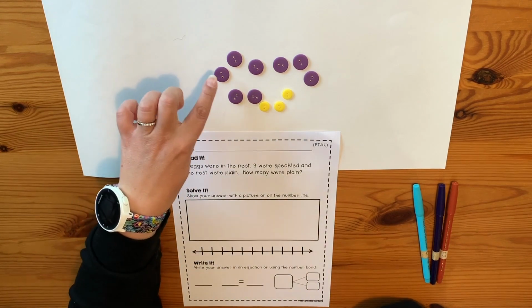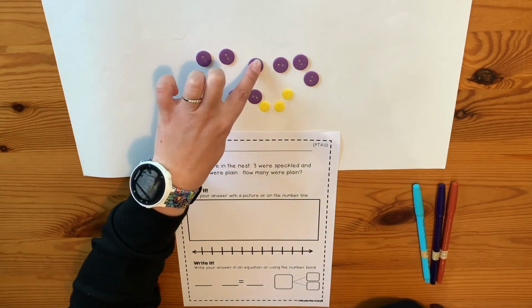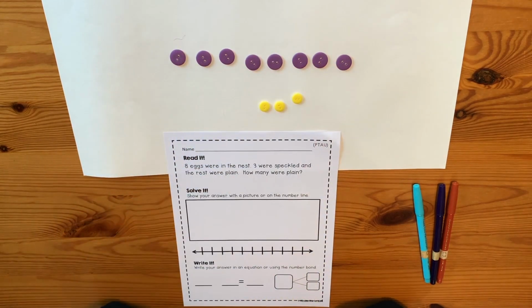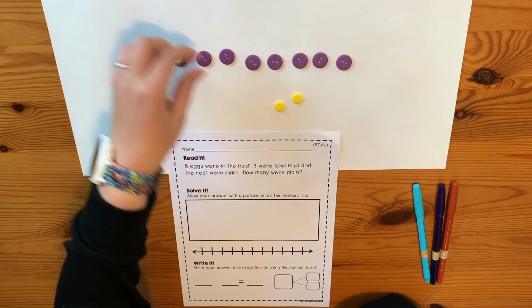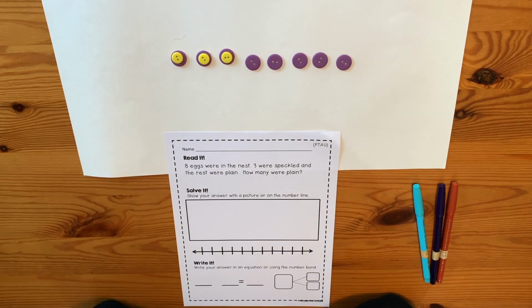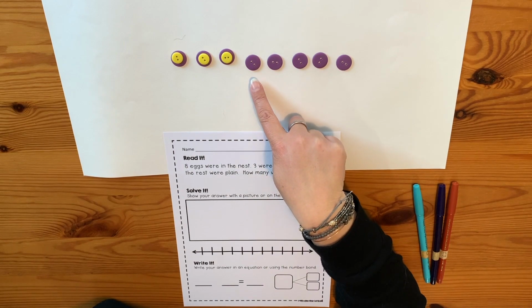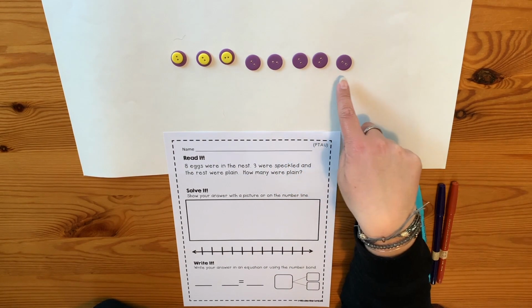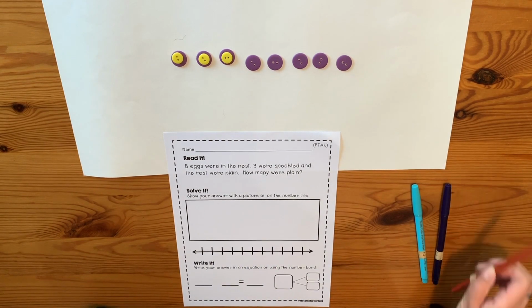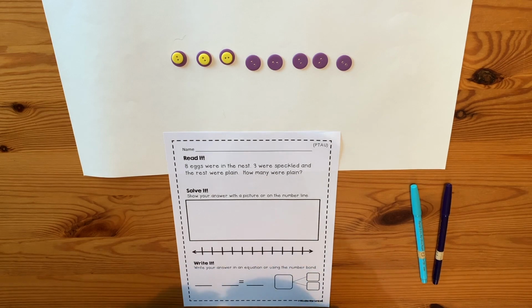So I have 8 eggs in the nest: 1, 2, 3, 4, 5, 6, 7, 8. And I know that 3 of those eggs were speckled. To show that they're speckled, I'm just going to put these little yellow buttons on top. Then it says the rest were plain. How many were plain? Looking at my math manipulatives, I can count 1, 2, 3, 4, 5. 5 were plain.